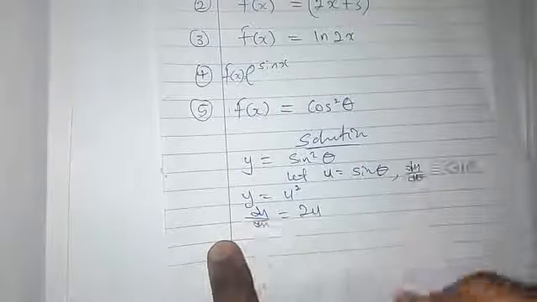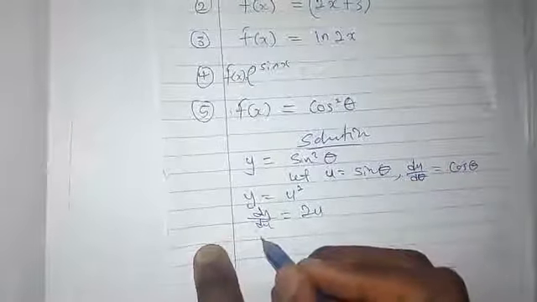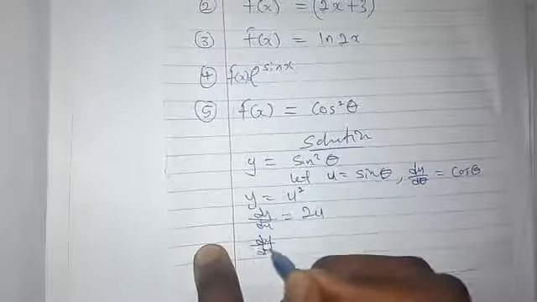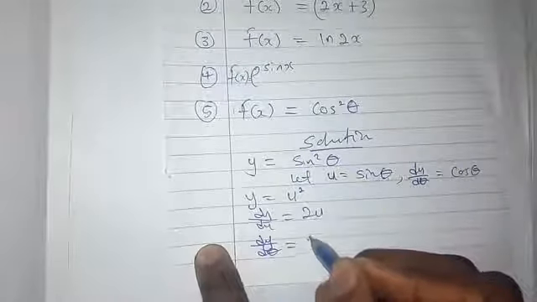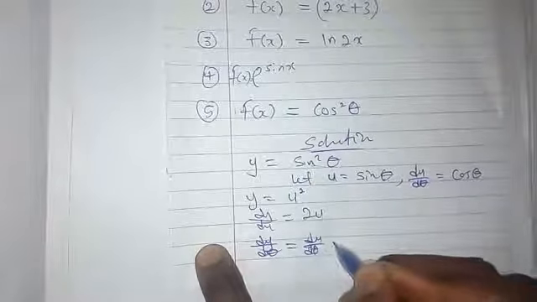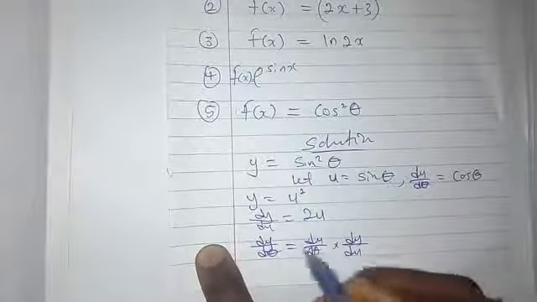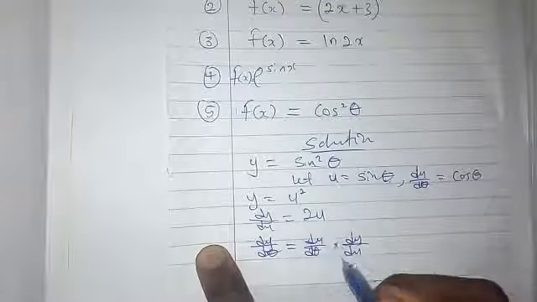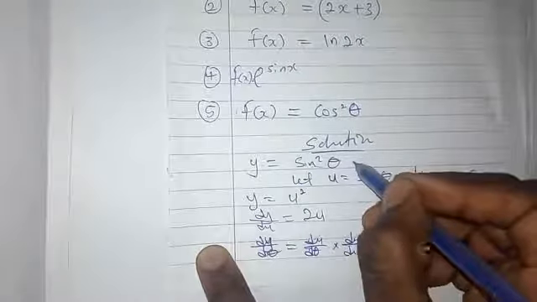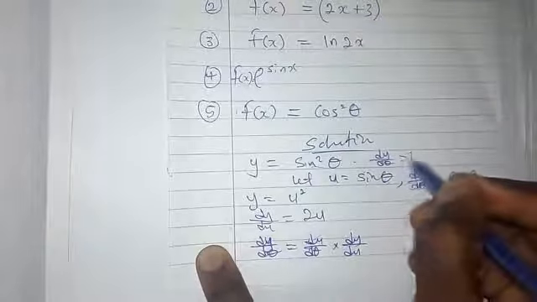Multiplying these two differential coefficients together, you have dy/dtheta equal to du/dtheta multiplied by dy/du. If you check, you cancel du out, and this is the same as dy/dtheta, which we are searching for here.